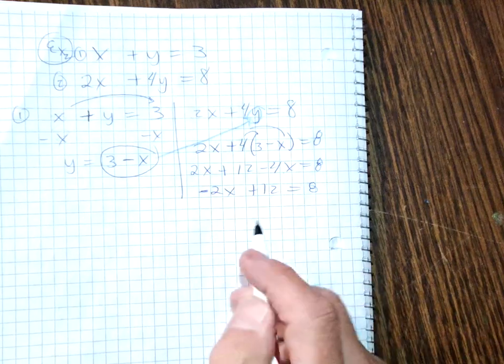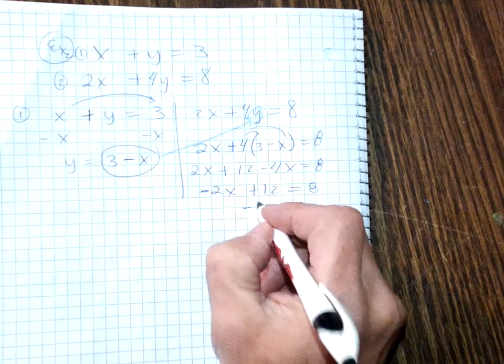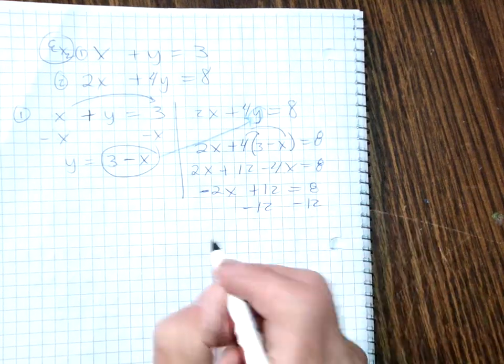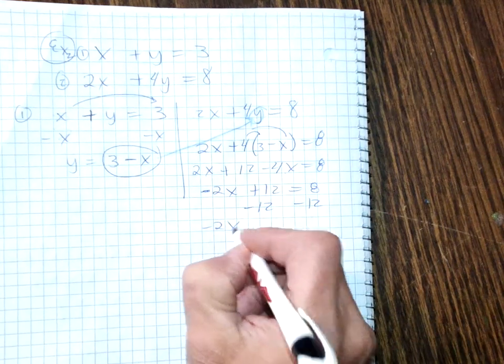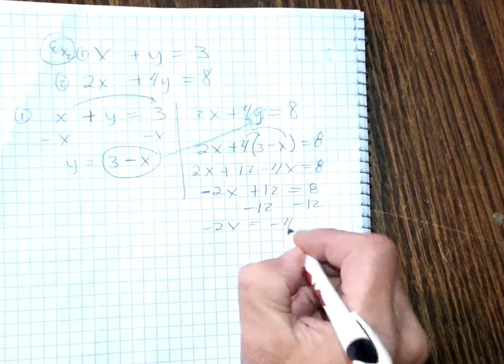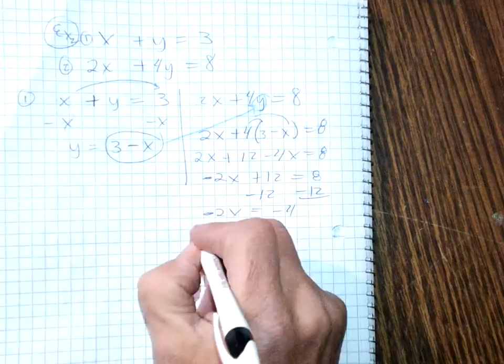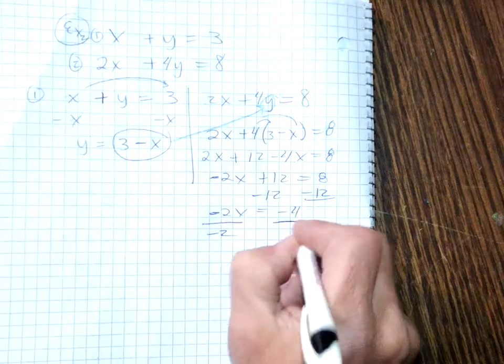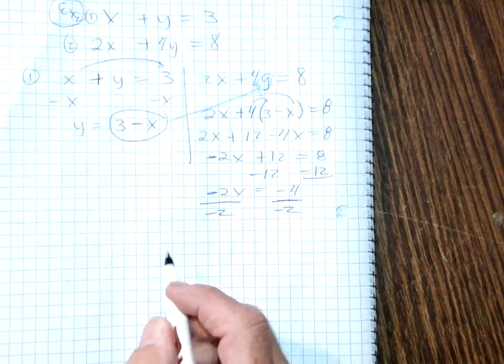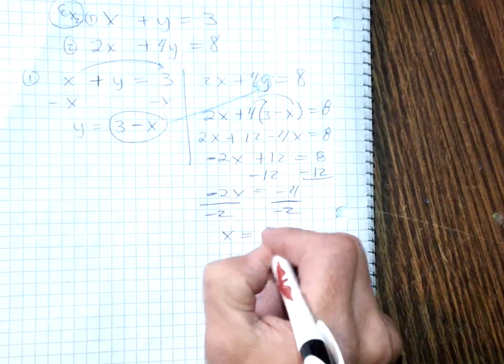And then, the next thing I'm going to do is keep solving for x. I'm going to go minus 12. I'll have a negative 2x equals a negative 4, because 8 minus 12 is negative 4. Divide by negative 2. Divide by negative 2. I'm going to get x equals positive 2.